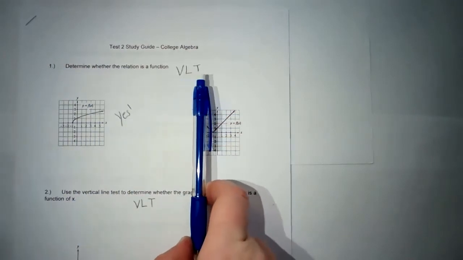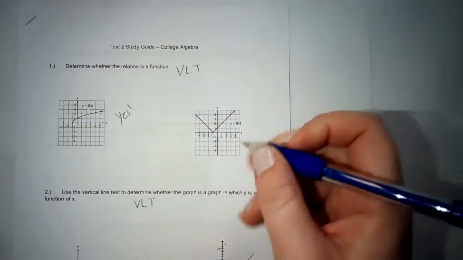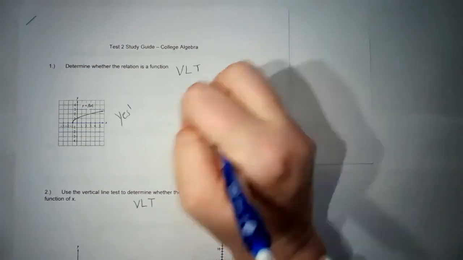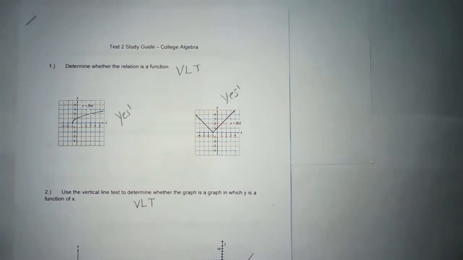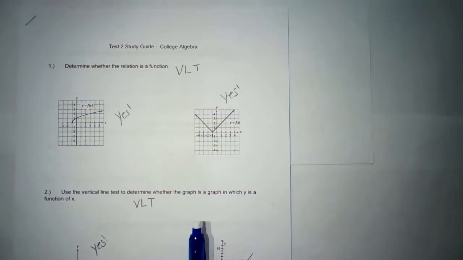Okay, what about this little absolute value guy? Yeah, look at him. He's a function. All right, what about this weird dude down here? He's a piecewise. That's okay, it doesn't matter. But does he pass the vertical line test? Yeah. And what about the last one over here? Yep.